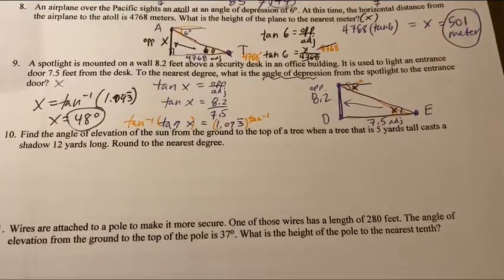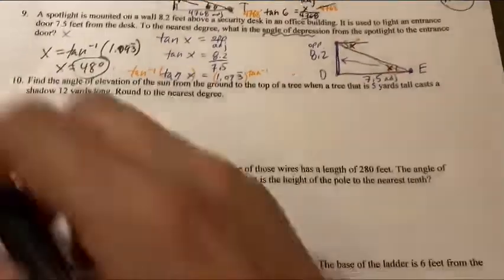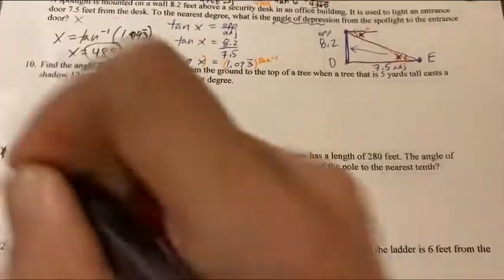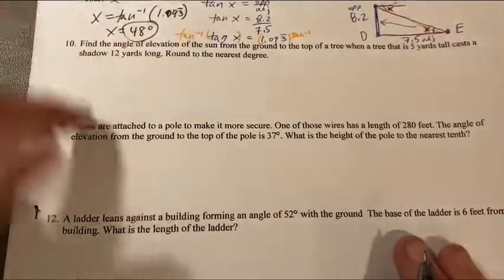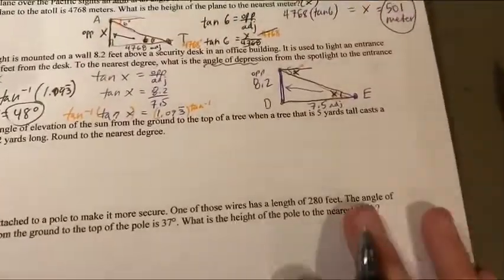Okay. I guess I'll do one more, and then we'll wait to do these in class. I can't remember where I circled, so I'll just do all these, and then we'll do these in class. Let's do this last one.